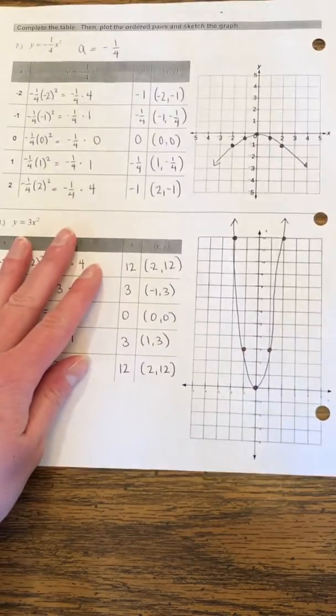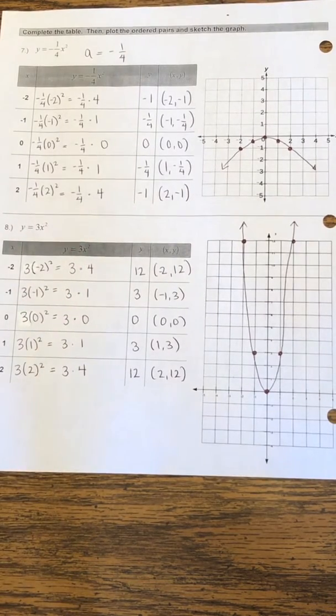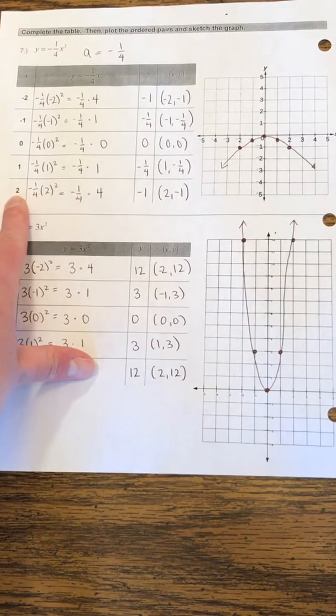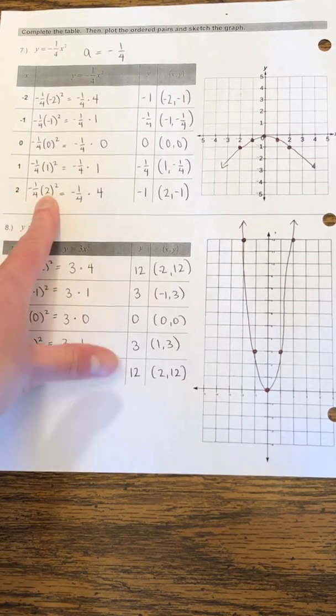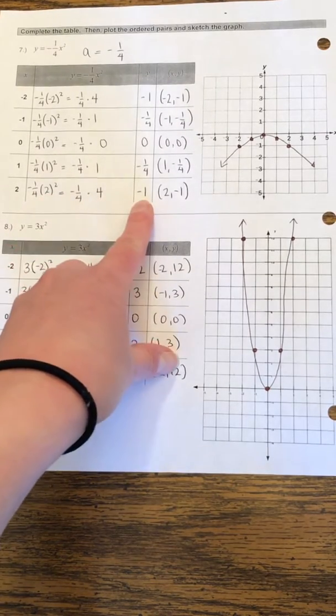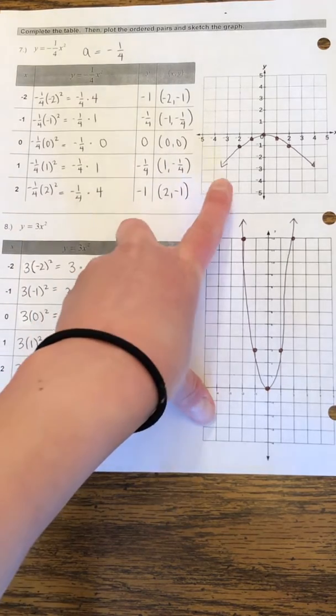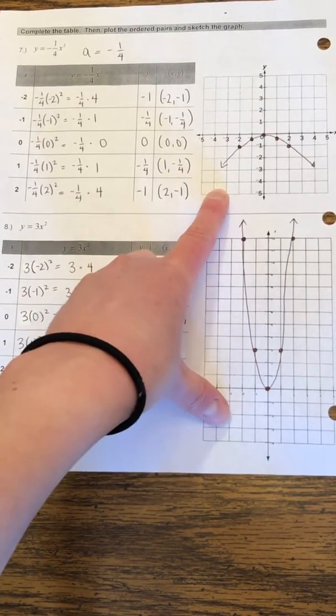On the back, we had to do a couple graphs of quadratic functions. So I'll just kind of pause here for a minute so you can take a look at the table of values. So I subbed in all the x values in this column in for x into the function and simplified to get the values of y, and then I created 5 ordered pairs that I plotted on the coordinate plane.